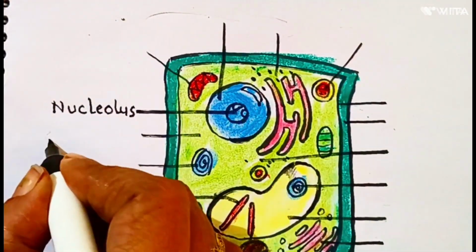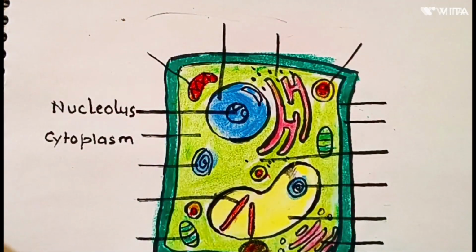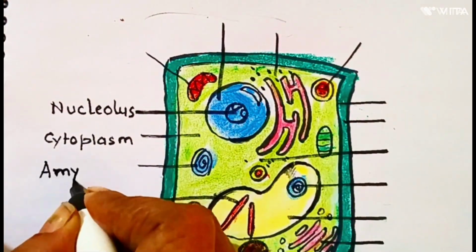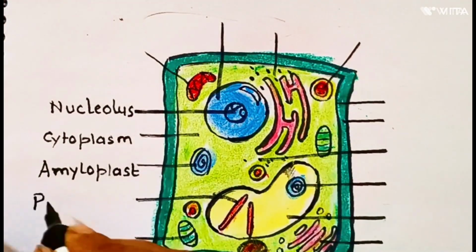So, this was my drawing and explanation of the plant cell and its important parts. I hope you liked my science project and learned something new from it.